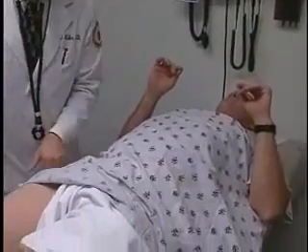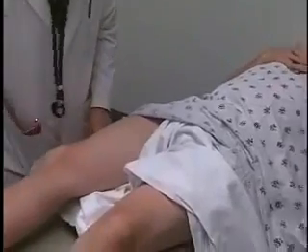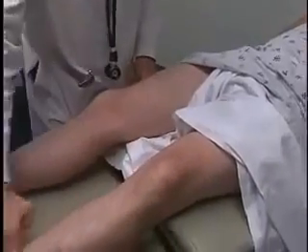Great. Okay. Then what I want to do is have you put your heel here on top of your knee and just slide it down your shin in a nice smooth movement. Great. Now do the other side for me too. Slide it straight down your shin. Good. Okay. Why don't you go ahead and sit up. Let me just take this sheet out from your legs.